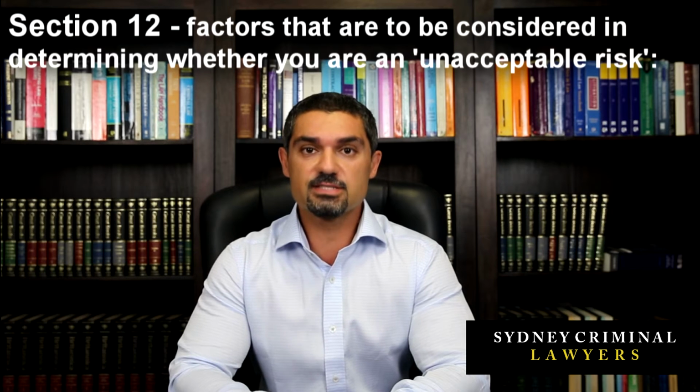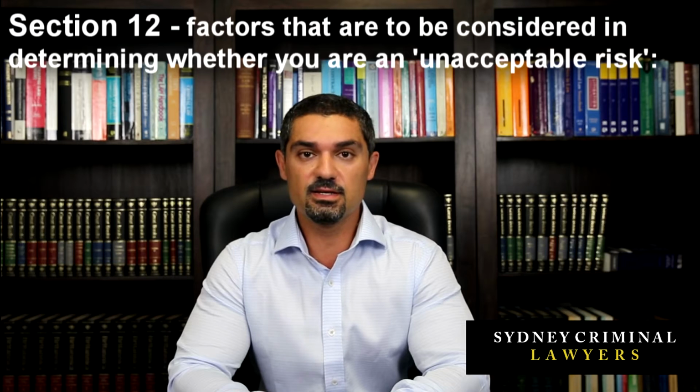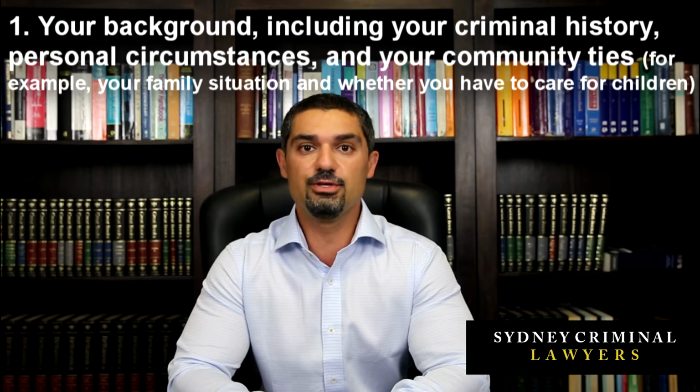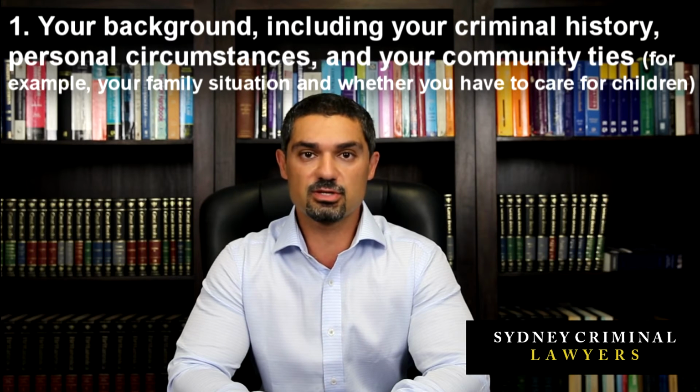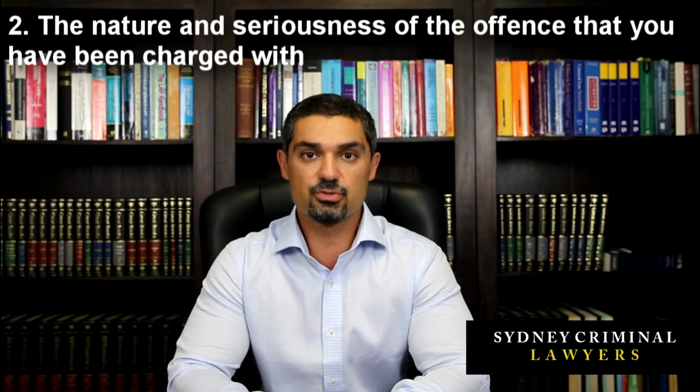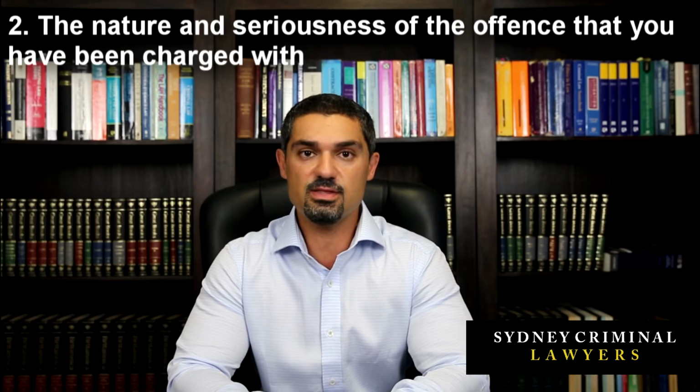Section 12 lists the factors that are to be considered when determining whether you are an unacceptable risk, and they are 1. Your background, including your criminal history, personal circumstances and your community ties, for example, your family situation, whether you have to care for children, how many people you know in Australia, how long you've been here and so on. 2. The nature and seriousness of the offence that you have been charged with.